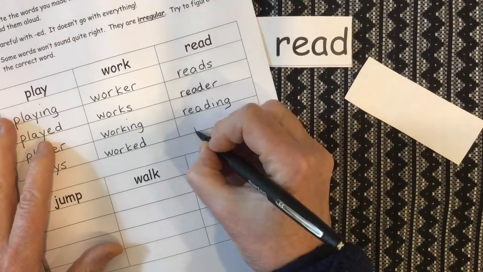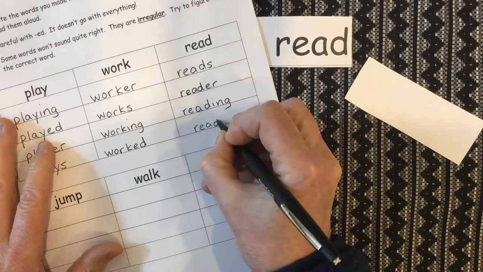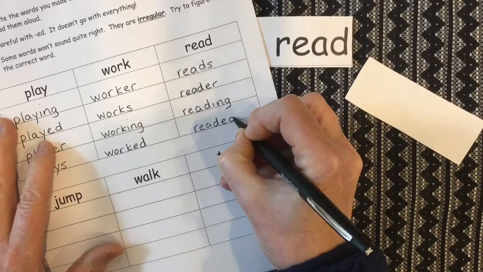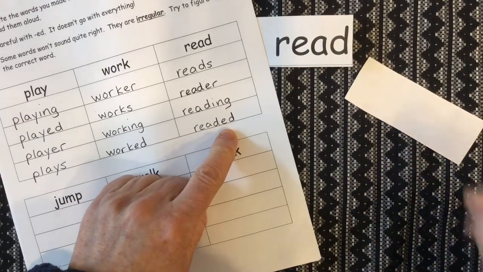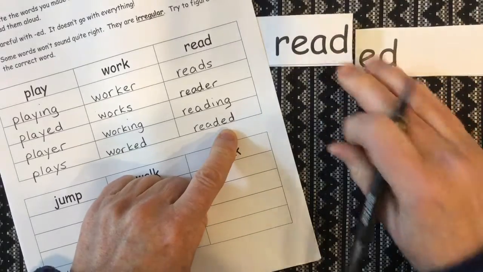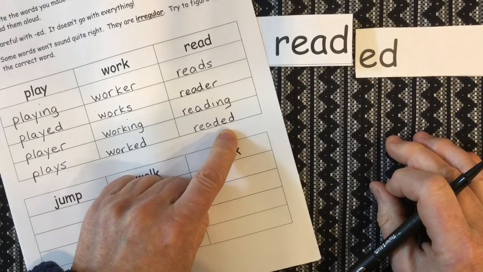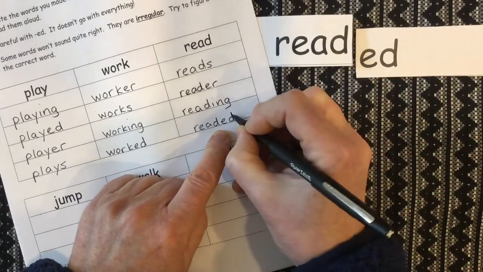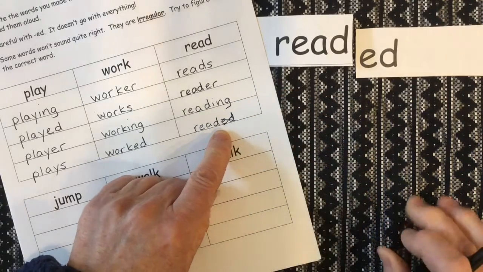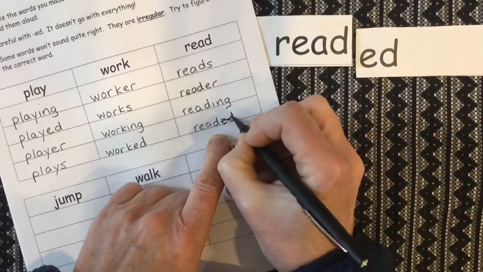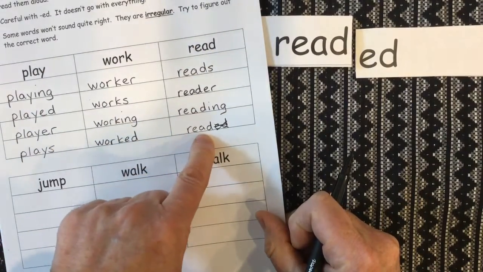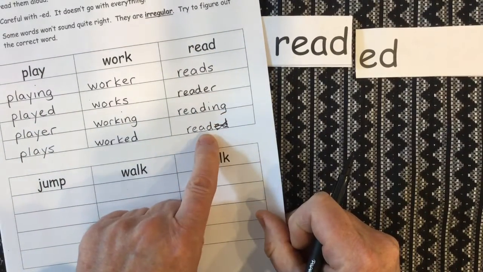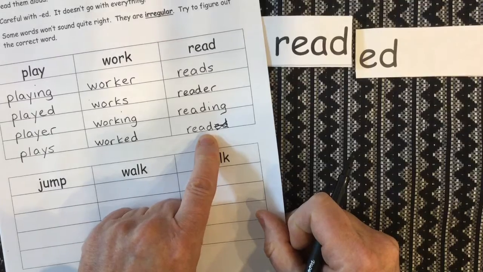So if you happened to write readed, that's probably because you didn't read the word out loud. If you had made the word and read it, you would have thought, that doesn't sound right. So if you did that, just be sure to cross that out and pay attention and remember that when you add the endings, they don't always work.